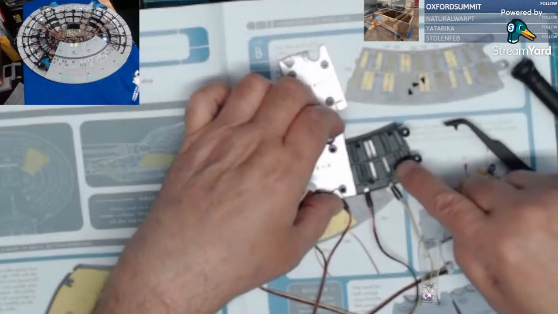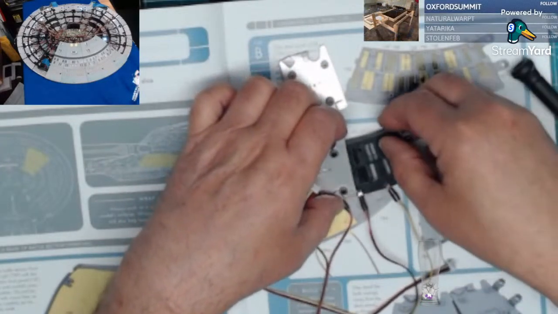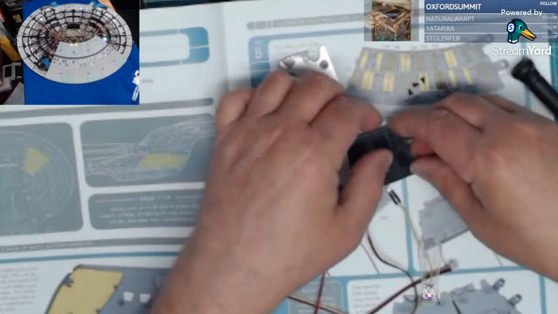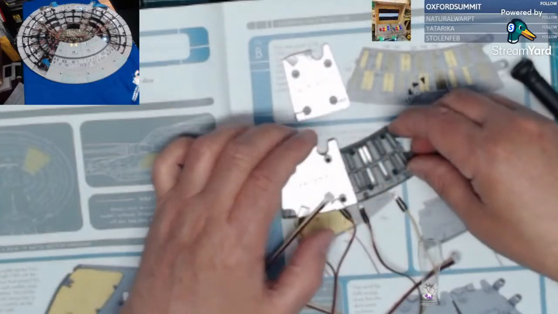Now see, they look like they're all in place, because as soon as I take the lid off, they all just kind of scurry back into the holes they're supposed to be in.